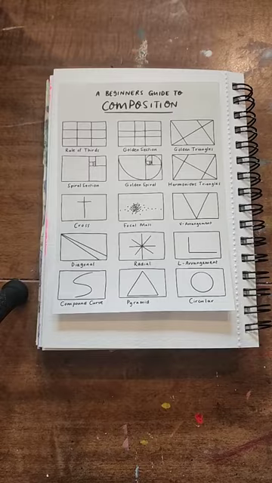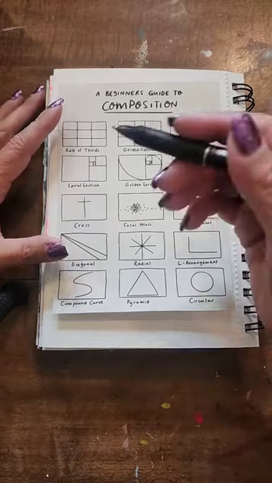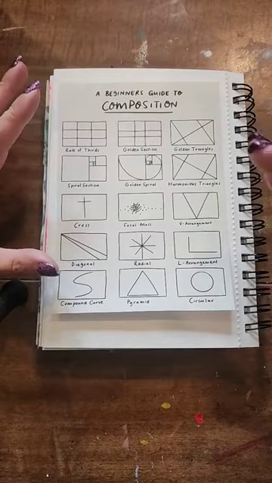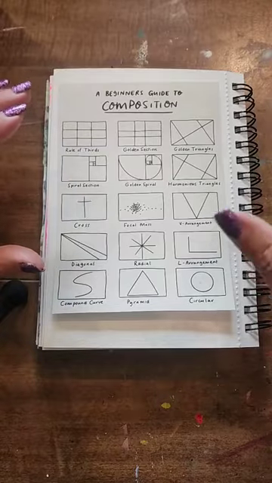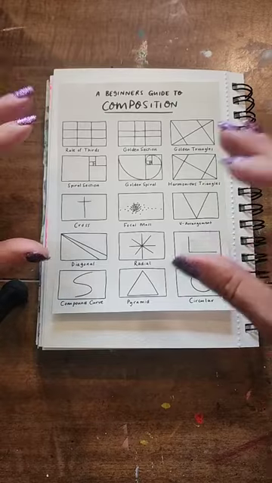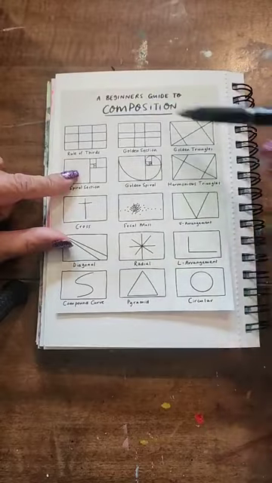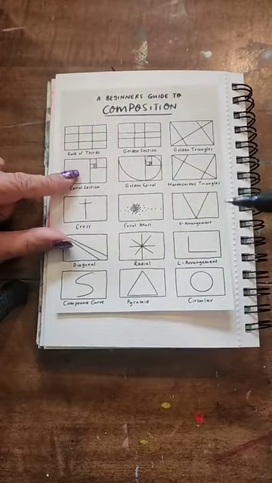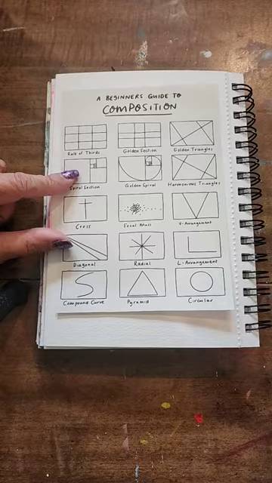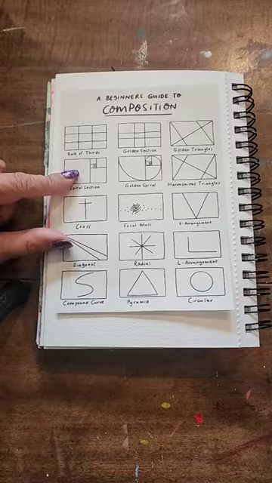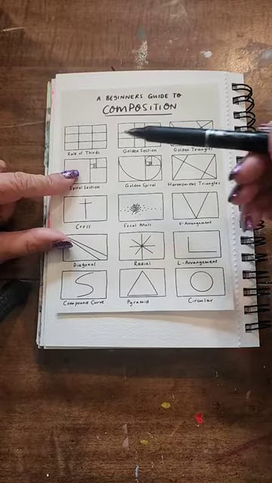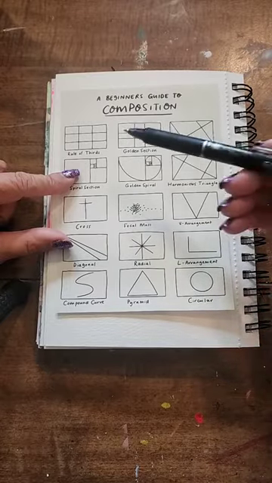Anytime that you are setting up a composition and deciding where to put things, this works best with a rectangle, right? You can see all of these are in a rectangle. It's a little bit different when you start doing a square canvas or a circular canvas. You can still do some of these, but it's just a little bit different.